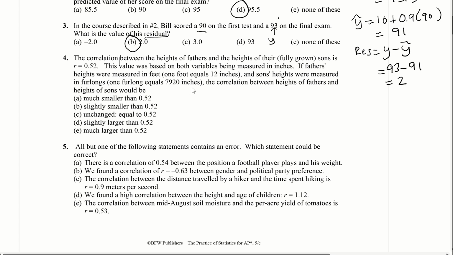Remember that correlation does not depend on the units. It does not matter what the units are, a furlong, a mile, inches, whatever. It's not going to change the correlation, so the correlation is still going to remain unchanged. It's just a conceptual question. So the answer is C.